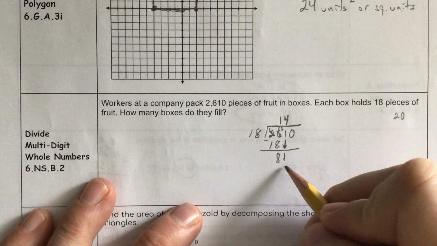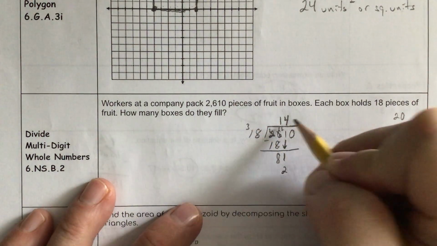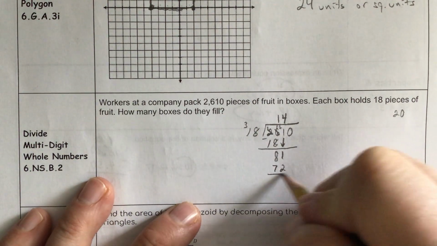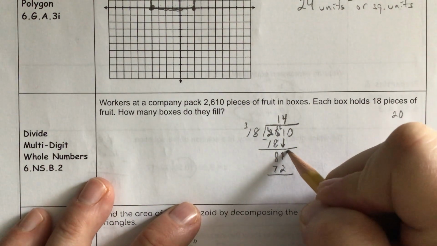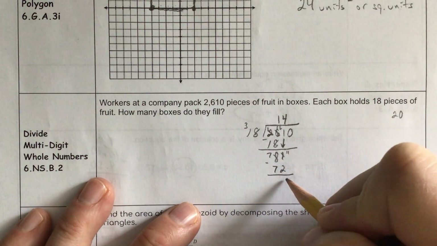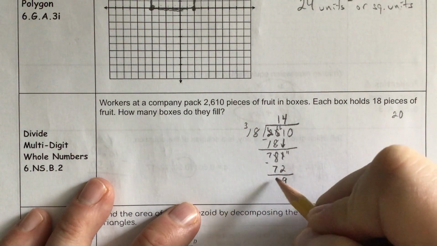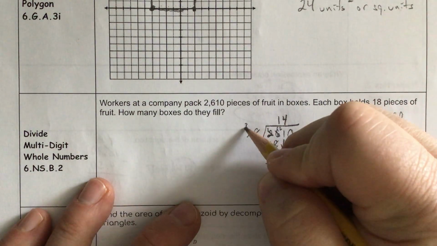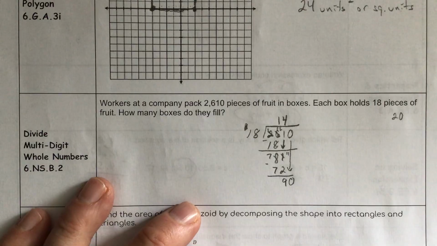4 times 8 is 32. 4 times 1 is 4. Plus 3 is 7. So 72. And again, I'm going to do some regrouping. 11 minus 2 is 9. And 7 minus 7 is 0. And this number comes straight down. Mark that number off just so I don't get confused.